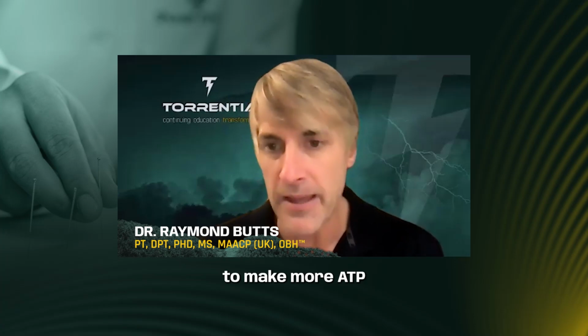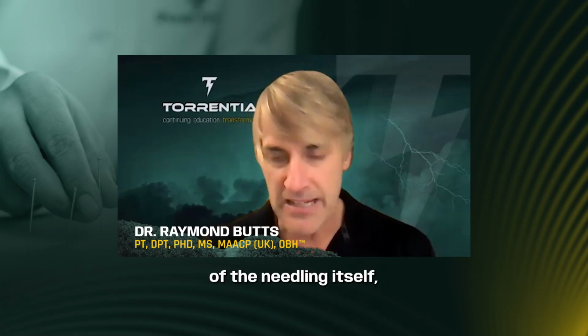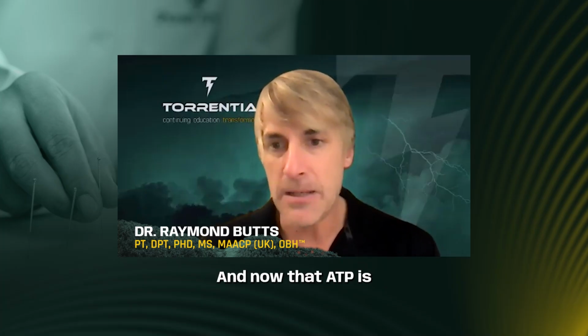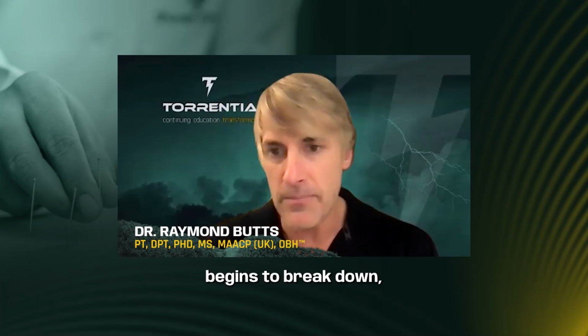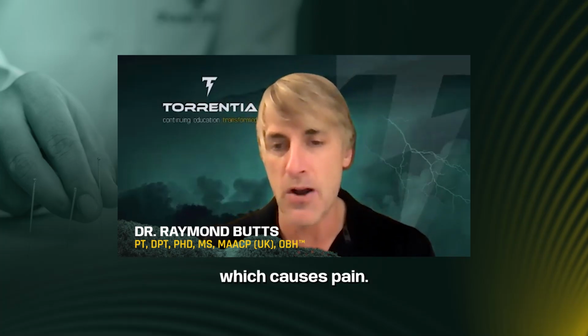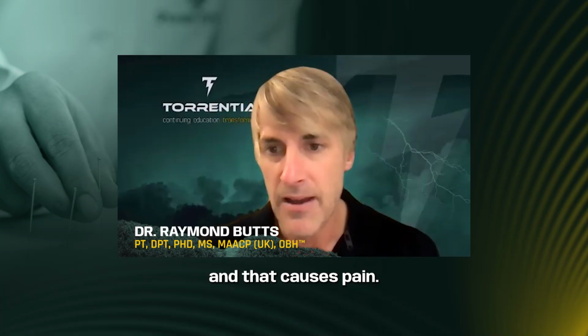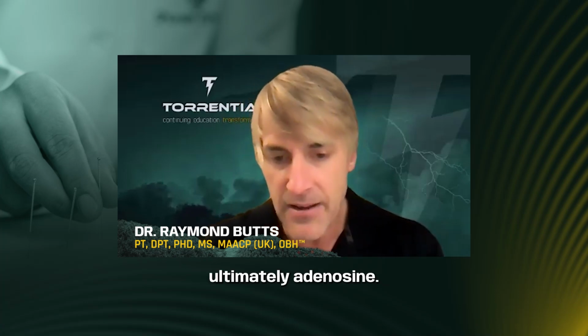So let's take a step back, right? We initially got mitochondria to make more ATP by the mechanical stimulation of the needling itself, which was dumped out of the cells. And now that begins to break down. ATP on the outside of cells activates P2X receptors, which causes pain. Then ATP breaks down to ADP, which activates P2Y receptors, and that causes pain. And then it breaks down from ADP to AMP and ultimately adenosine.